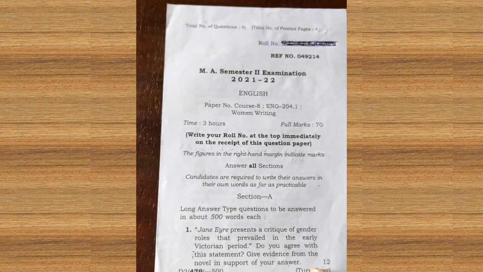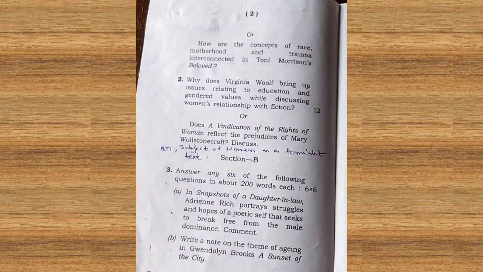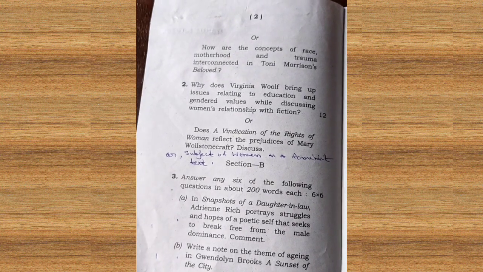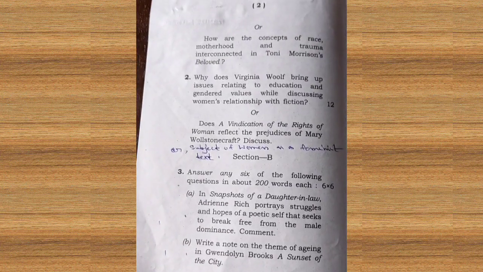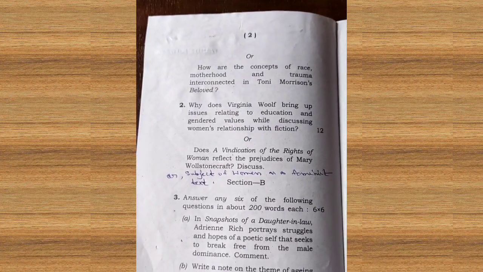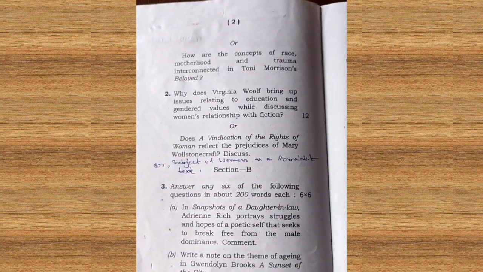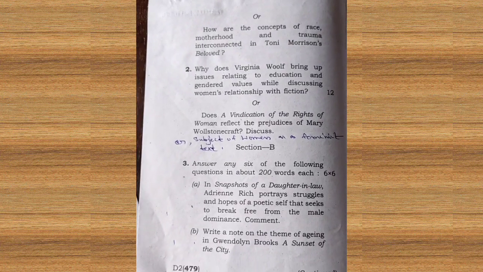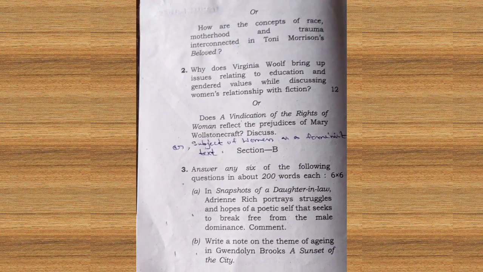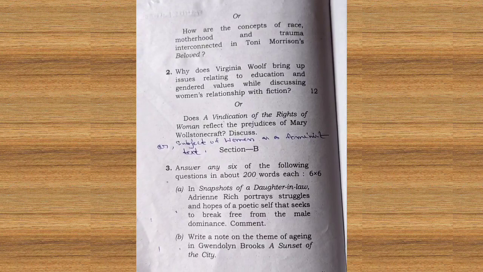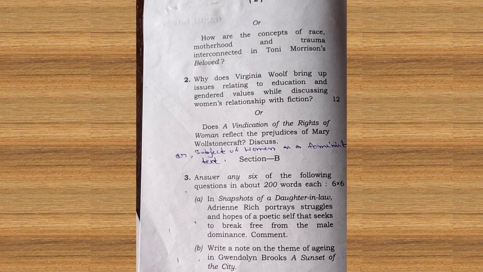So here also you can see the 12 marks question is there. And here I would like to tell you one thing: as you can see, question number 2, the 'or' question, is given from Vindication of the Rights of Women. This text is not there in our current syllabus. It was in the syllabus BHU had before 2018. So they changed the question; they gave it from The Subjection of Women.